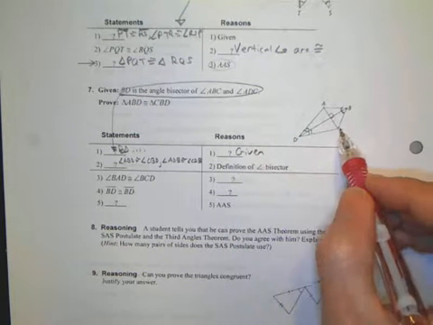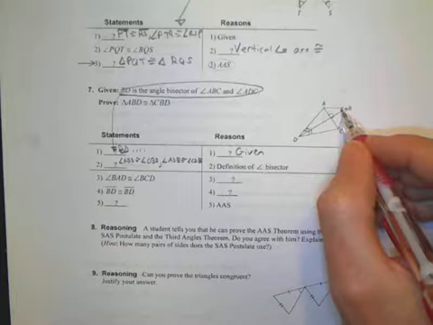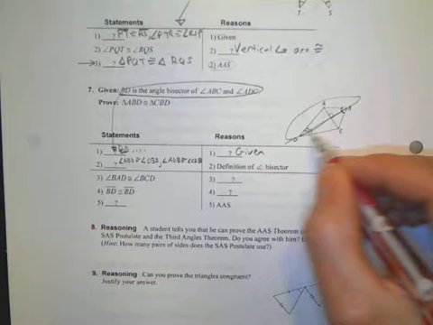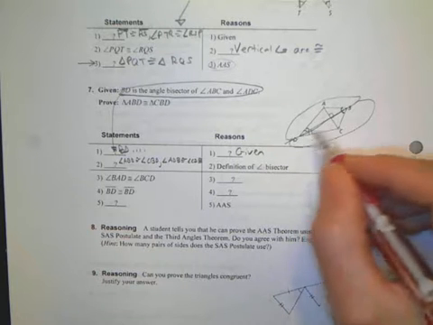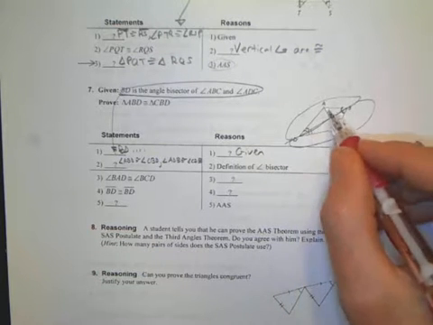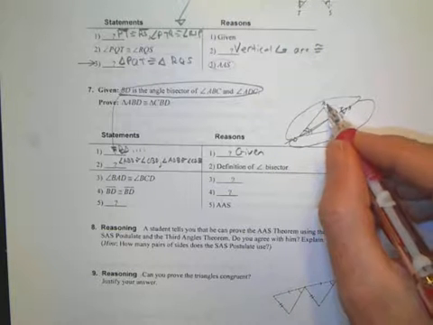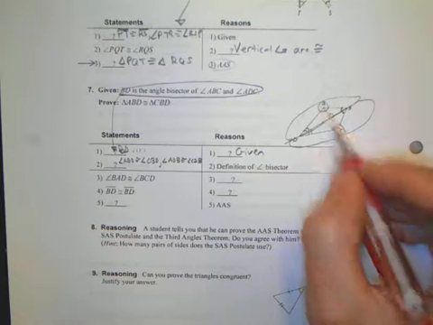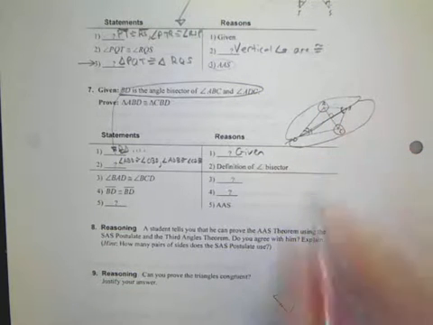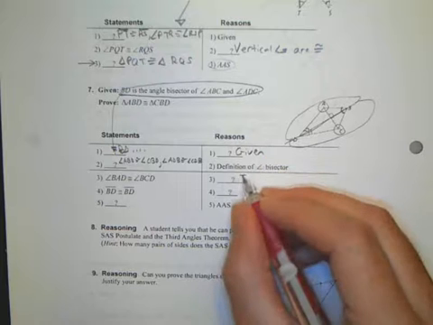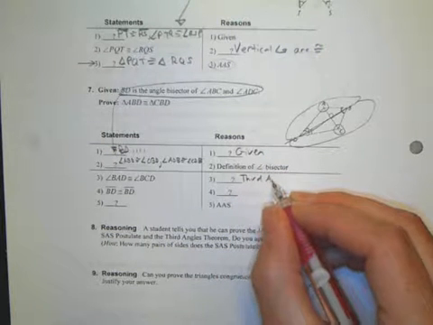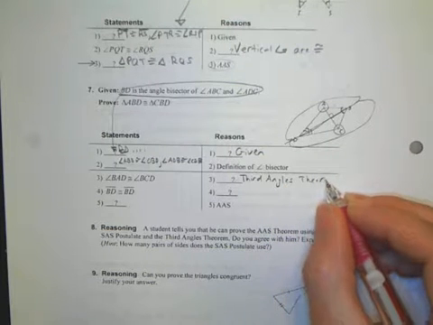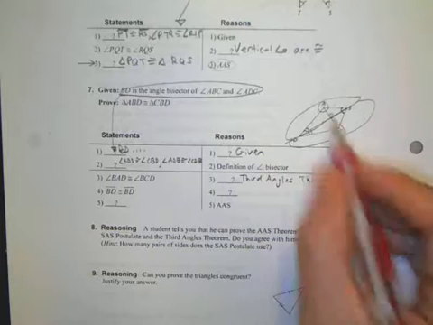The next step, the statement is going to be that BAD is congruent to BCD. If you look, because I have this angle and that angle, let's think about it as this triangle right there. I have one triangle and I have another triangle. Because I have two angles in the top triangle, I can safely use the third angle theorem to say those remaining angles are going to match each other. This is the third angle theorem, which we didn't use in the previous proof, but here it is in this one.